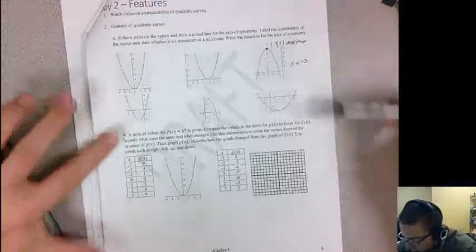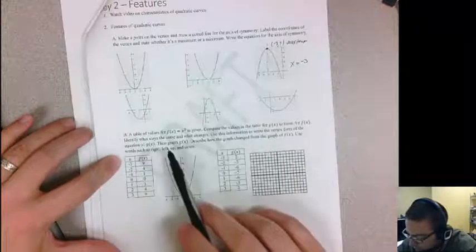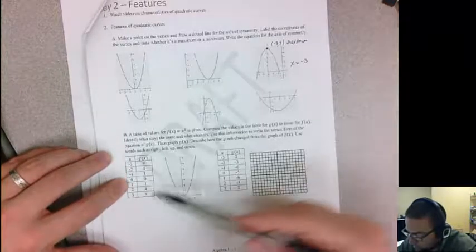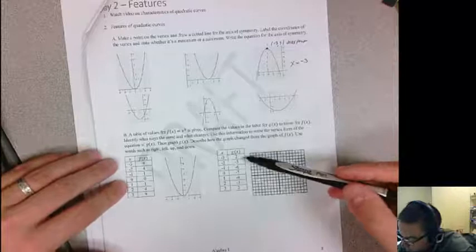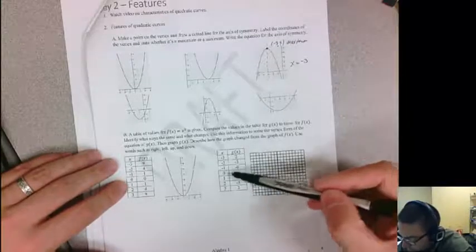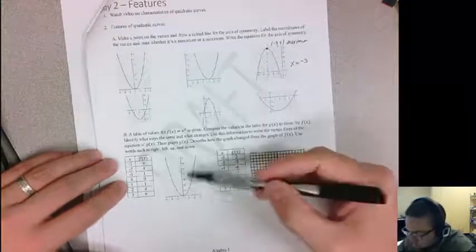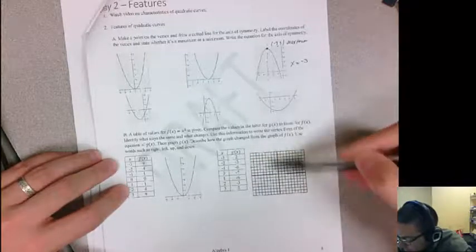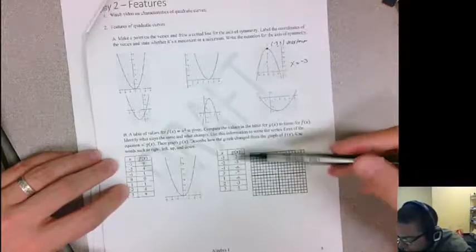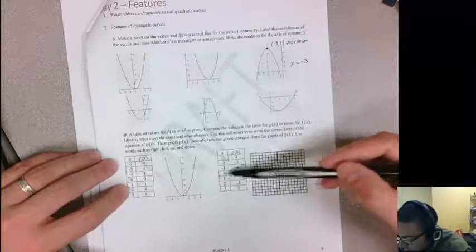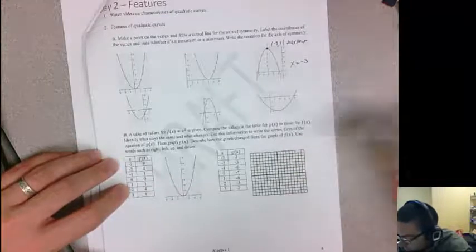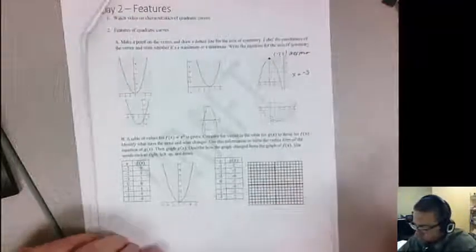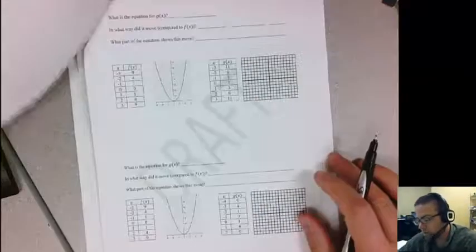Okay, so jumping down here, we're looking at a table of values for f of x equals x squared. And then we want to compare these values. So where's the axis of symmetry here? It looks like through 0, right? So it's going to have the same axis of symmetry. So it's going to be something like that. And it's going to be a little bit lower. So 0, -7. So it's down here. Something like that. Okay. But go ahead and graph those points and you'll see what you come up with.